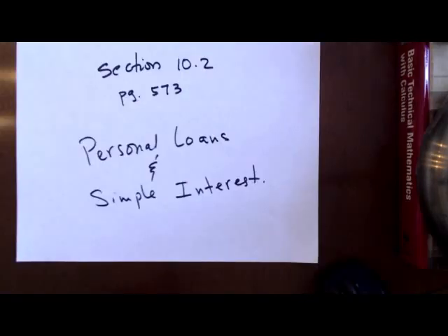We are moving into section 10.2, and it starts on page 573, personal loans and simple interest. For those who are following the book, make sure that you have it handy as you view this presentation. We're going to come up with some examples from the book, so I will be spending some extra time showing you some of the details there.